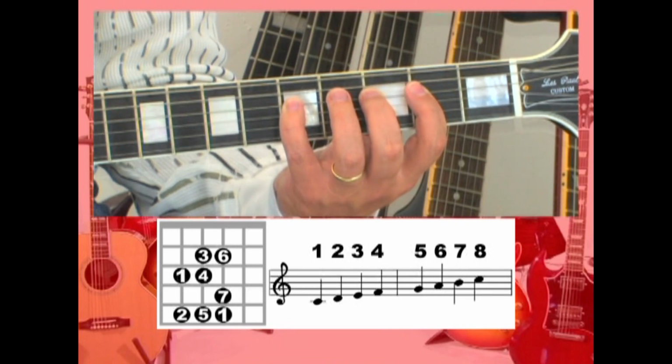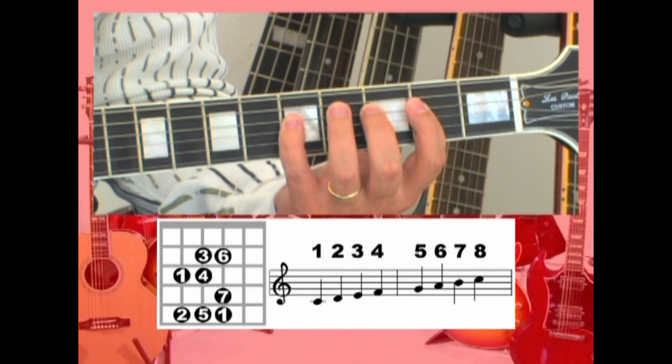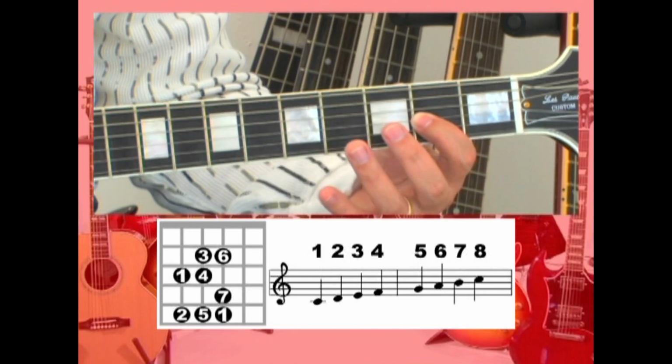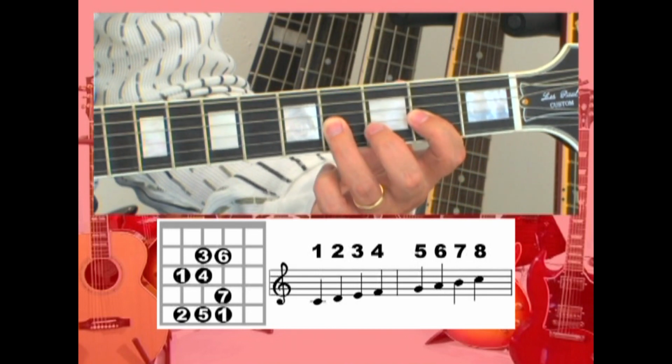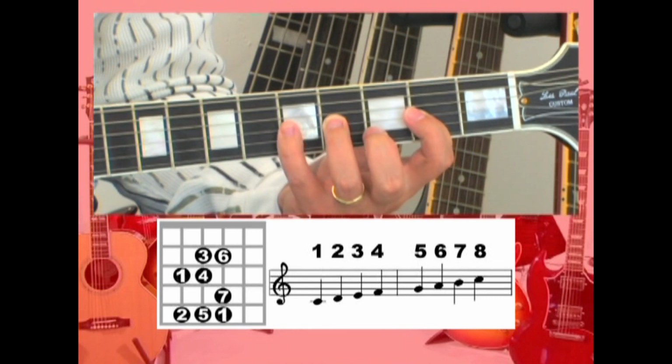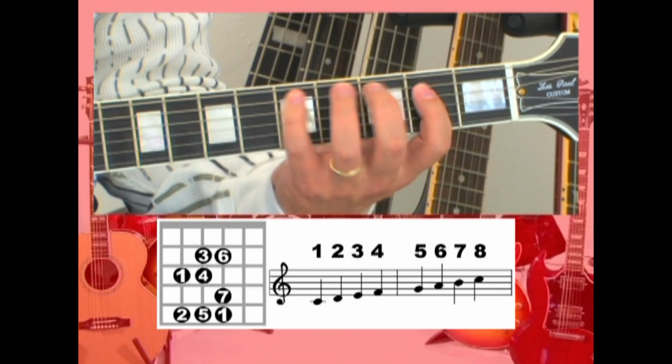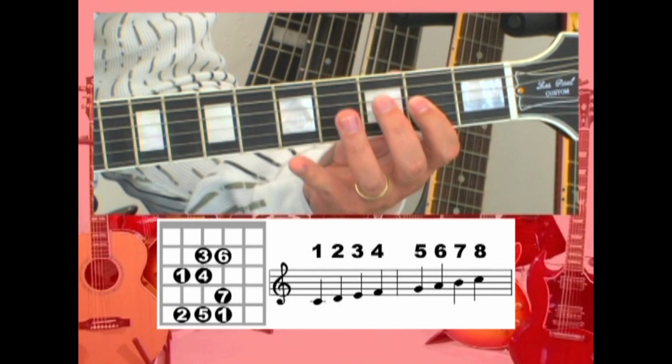Next we play three notes on the third string to finish up the scale, starting with A on the second fret, B on the fourth fret, and end on C, our root note. All together, C, D, E, F, G, A, B, C.